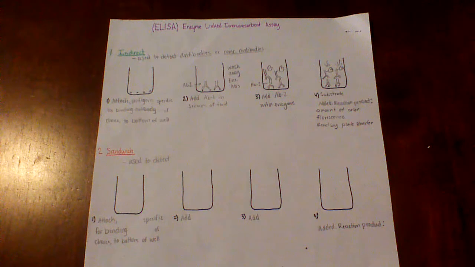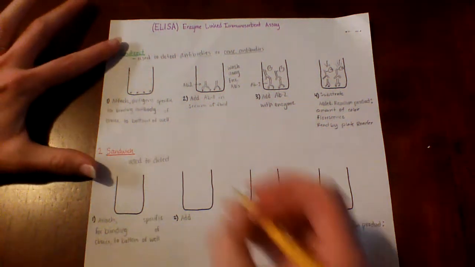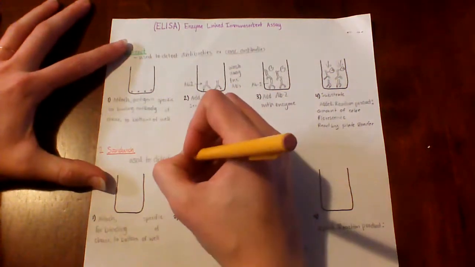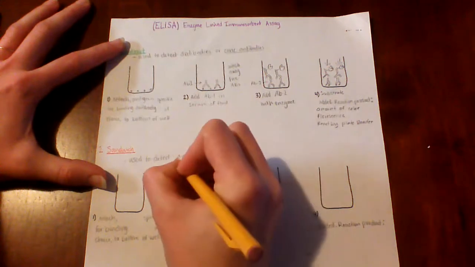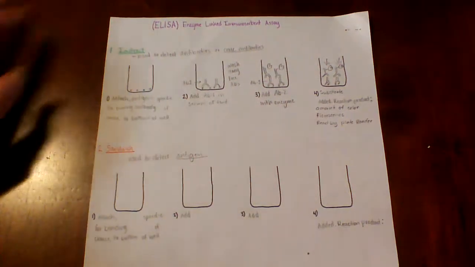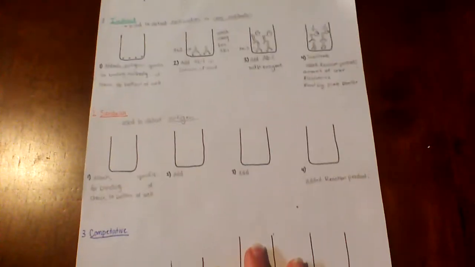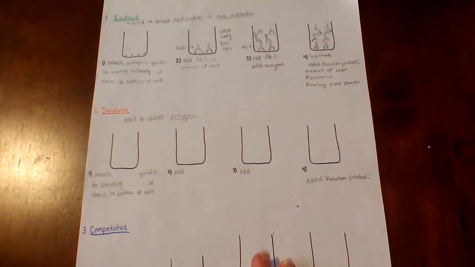Okay, so for the sandwich ELISA, the sandwich ELISA is used to detect antigen or cytokine concentration in tissue cultures, in serum, and in body fluids. So for step 1, it's going to be the opposite of the indirect ELISA method.